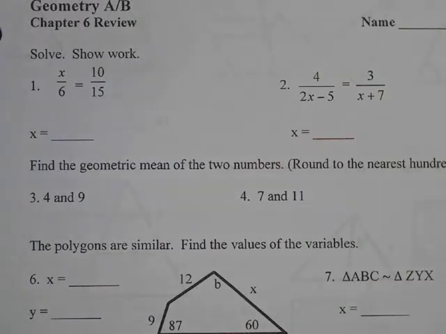All right, you guys, let's cover the review for Chapter 6 for Geometry AB. I'm going to work the odds through with you and go ahead and get started on number 1.